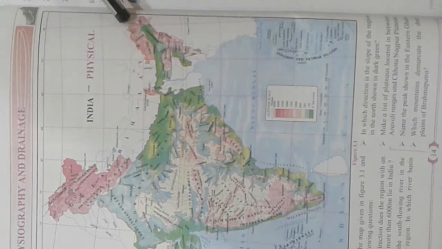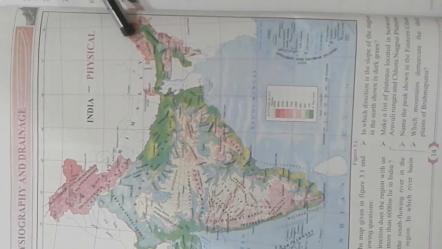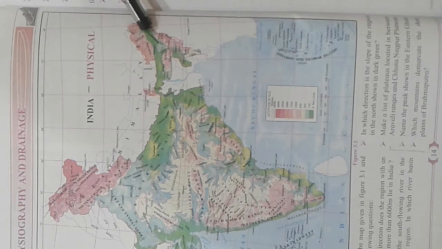And then it comes over here and near Arunachal Pradesh, it takes a U-turn and enters India. So, Sango becomes Brahmaputra in India. Okay, so this is the Brahmaputra plains and they are marked by which mountain? These are the Himalayas. The deep plains of Brahmaputra are demarcated by the Himalayas.